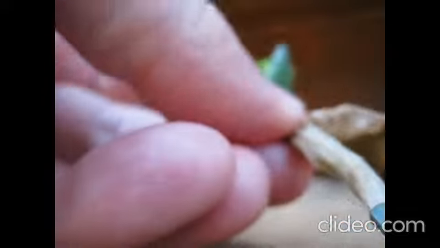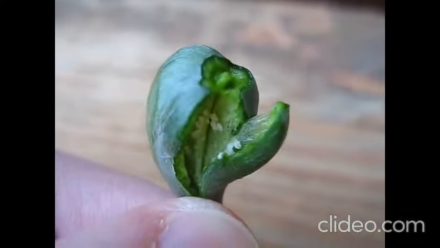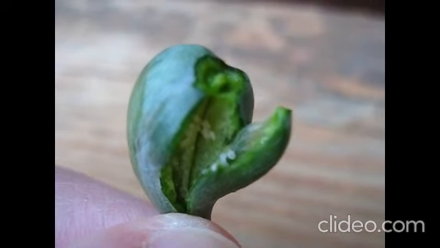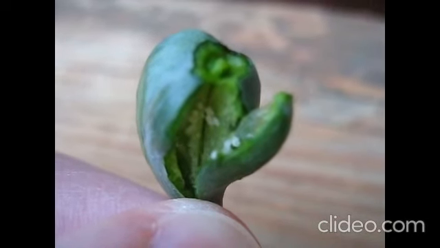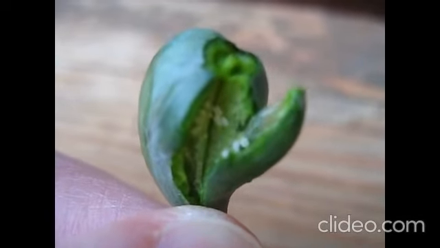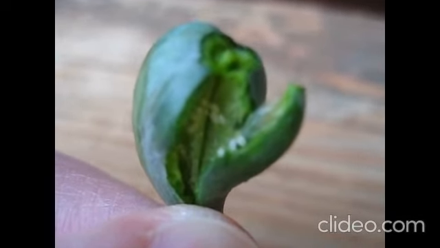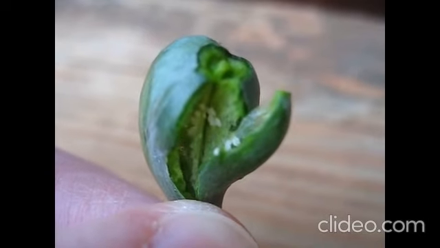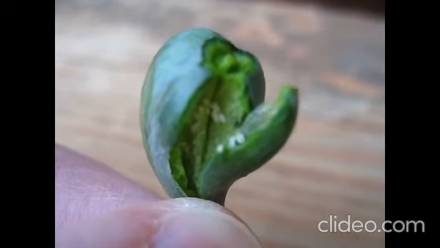Okay, so inside you can see all the little seeds forming. So what that means is that fruit used to be the bottom part of a flower. All fruit were once flowers, and they contain seeds.